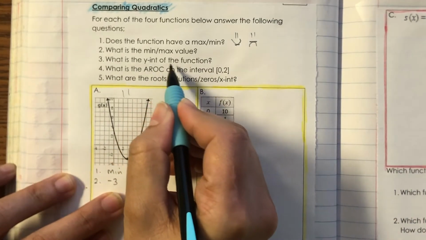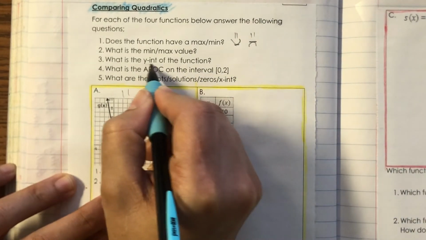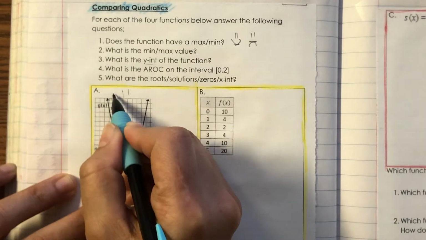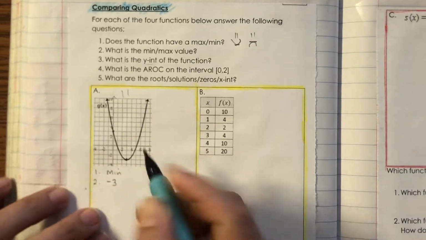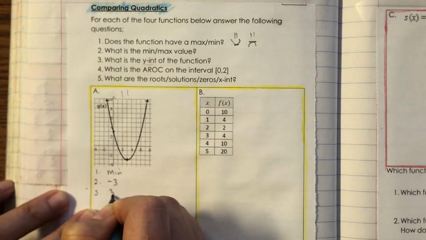What is the y-intercept of the function? Where does it cross the y-axis? So here's the y-axis going up and down. This line crosses right here. What is that number? 3.